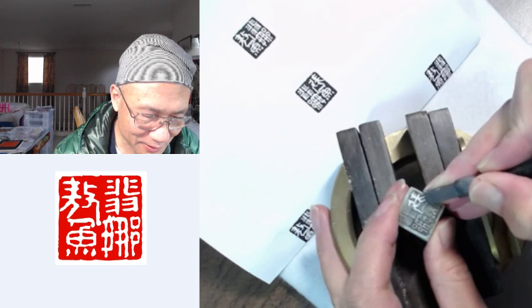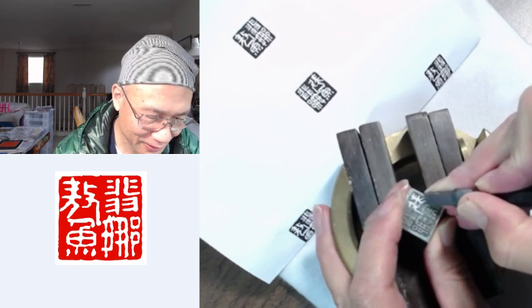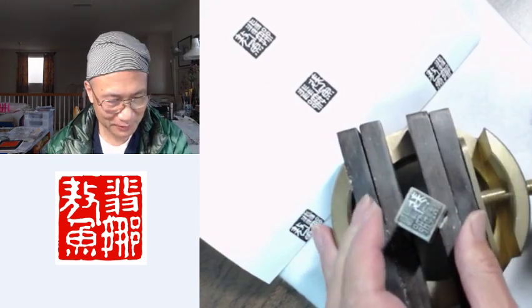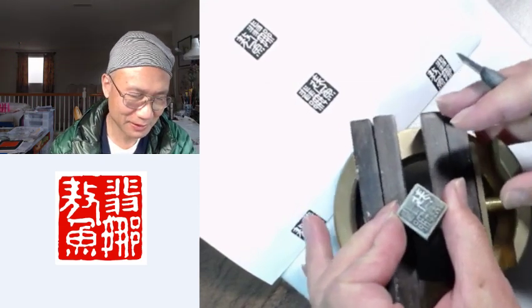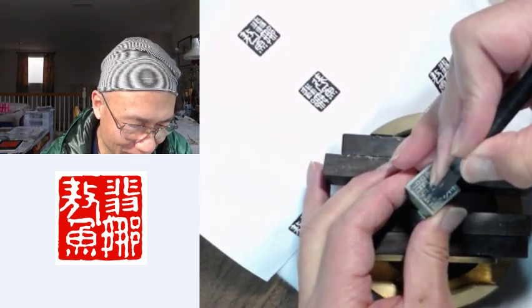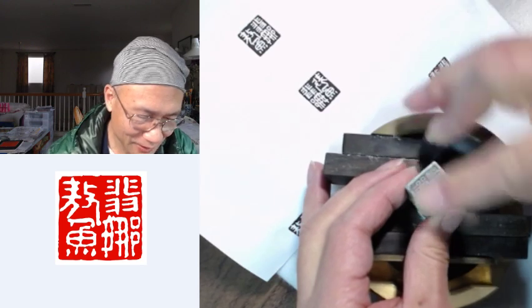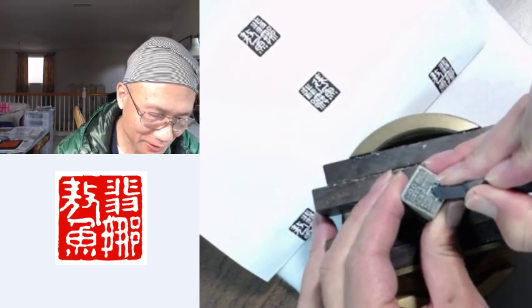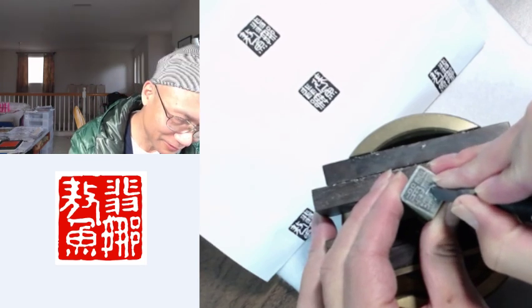This next part is the radical fish. The upper part is the phonetic component of the compound pictograph, so it indicates what kind of fish. It's the turtle-like creature in the ocean, a legendary one called Ao.